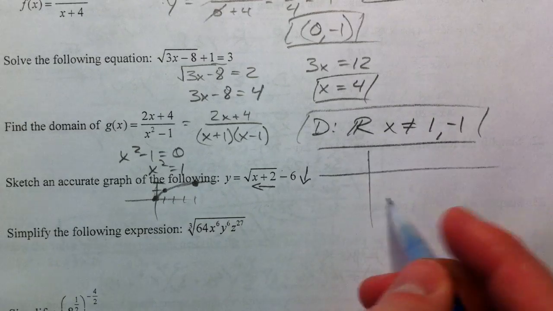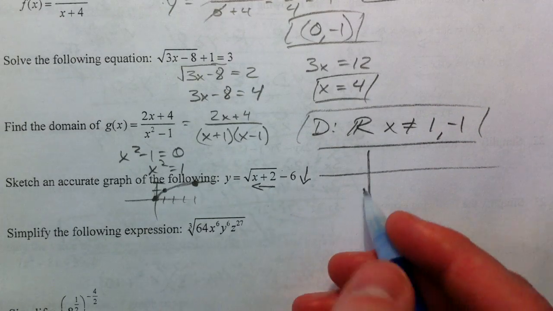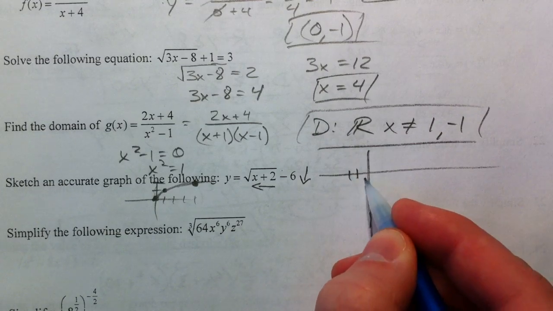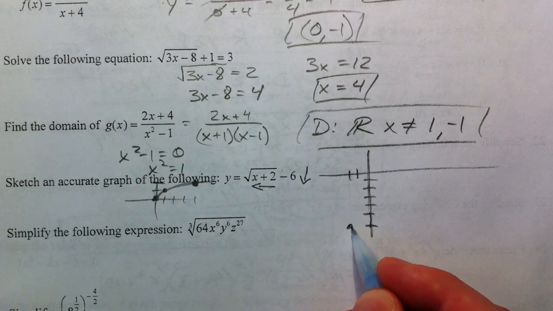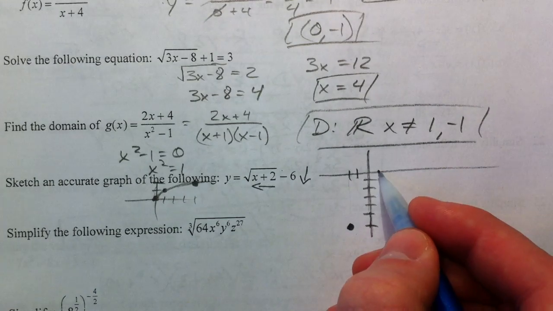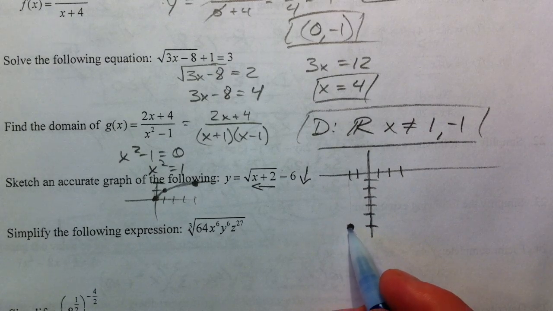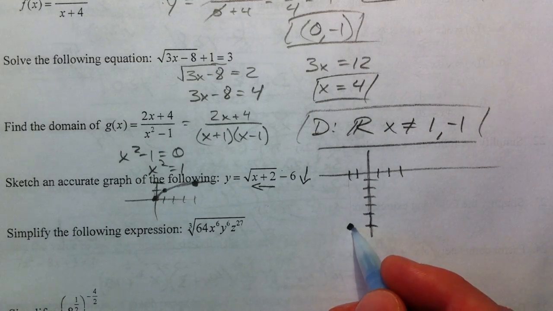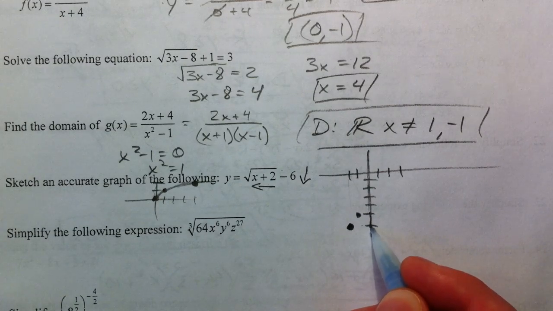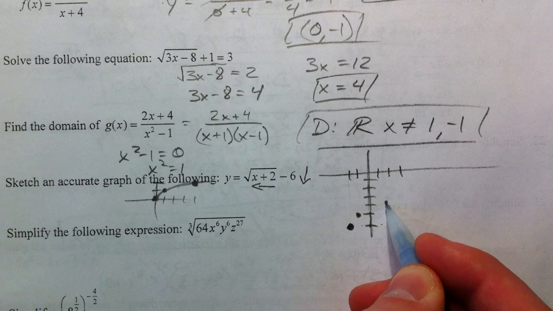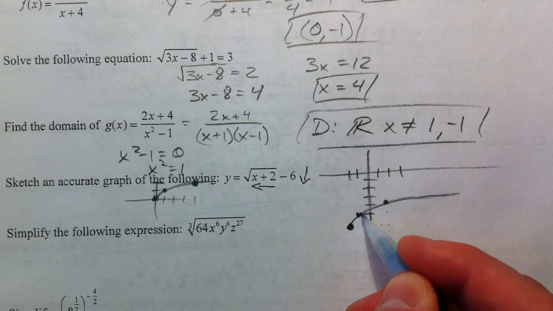And so, again, you can use your graphing calculator to do this. We're not going to. 1, 2, 3, 4, 5, 6. And so, if the square root had a vertex, that would be it. And then square root of 1 is 1. Square root of 1, 2, 3, 4 is 2. And so that's the square root graph, looks like that.